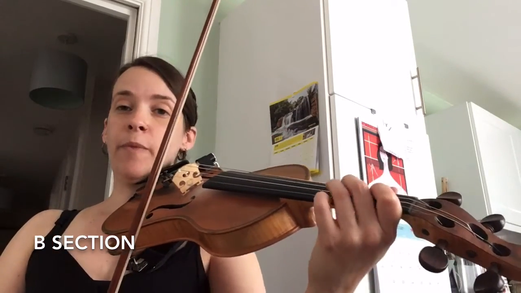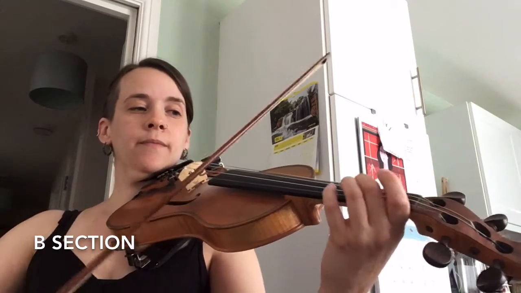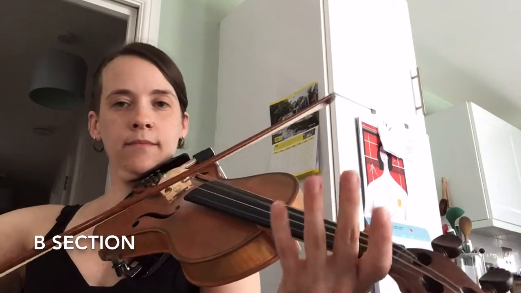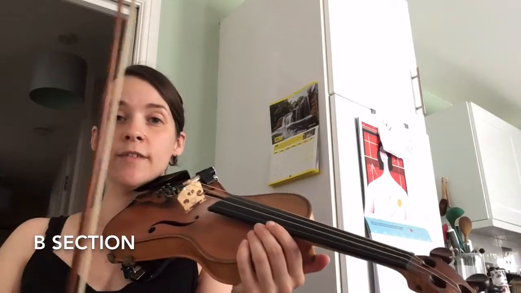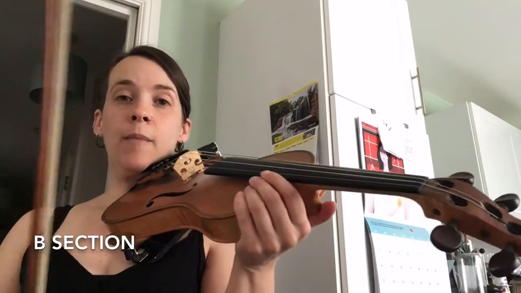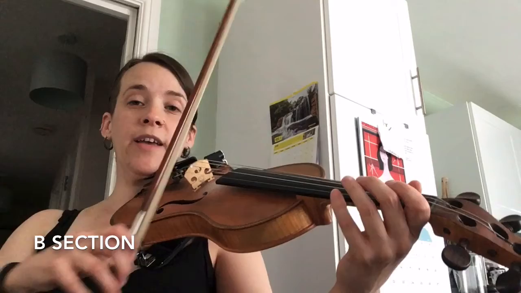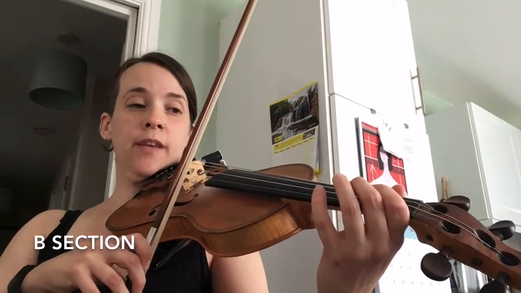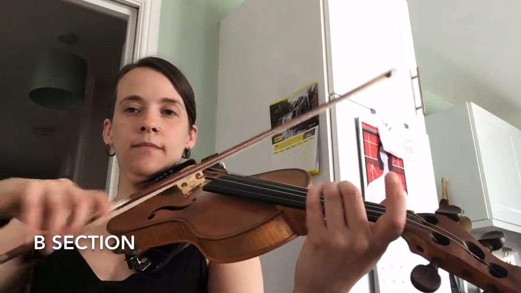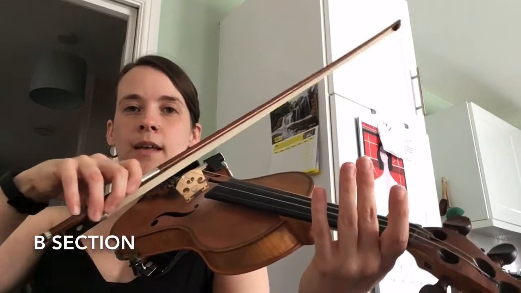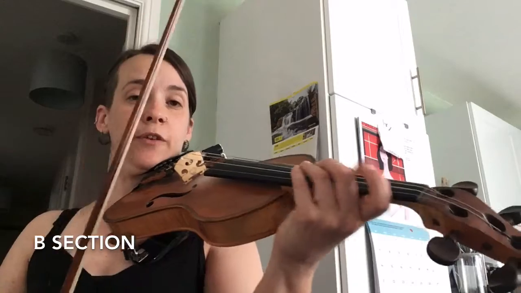So mostly moving by step, but this tumble down, that gives you your second phrase. Again, if it's feeling a little bit notey, fiddle players, you can slur a couple of notes together. And that can help to stop it feeling too frantic when you're just getting used to those notes.